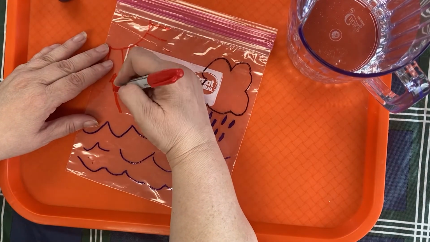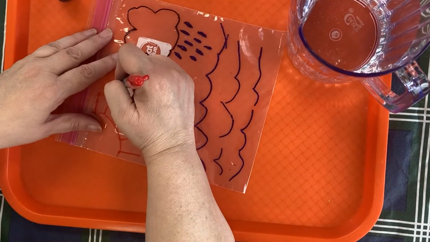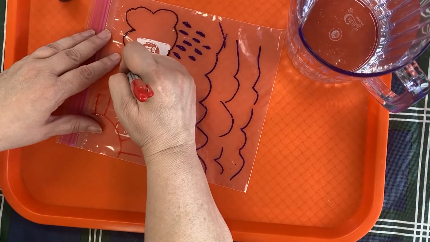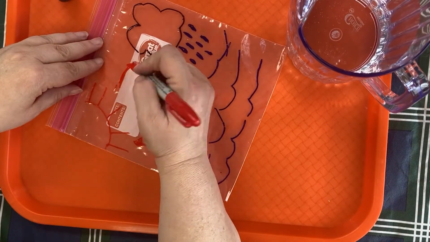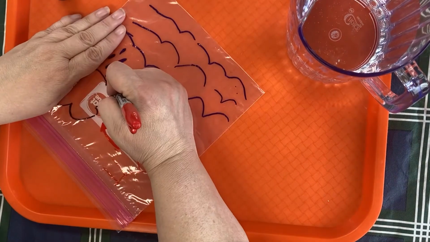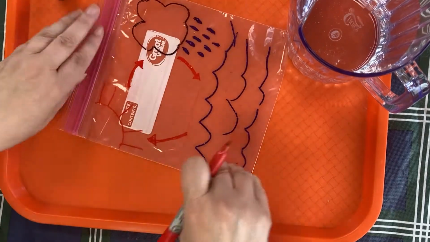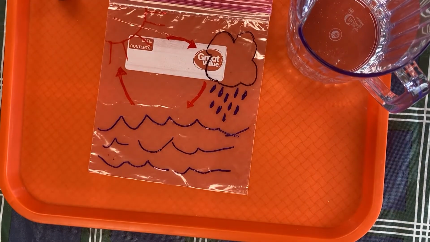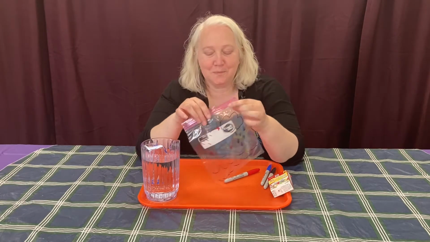Water evaporates from our rivers, lakes, and oceans, and then gets caught in our atmosphere. The water vapor condenses and forms clouds. When those clouds get heavy, those clouds drop rain back into our rivers, oceans, and lakes. And then that cycle just keeps on going and makes our water flow.